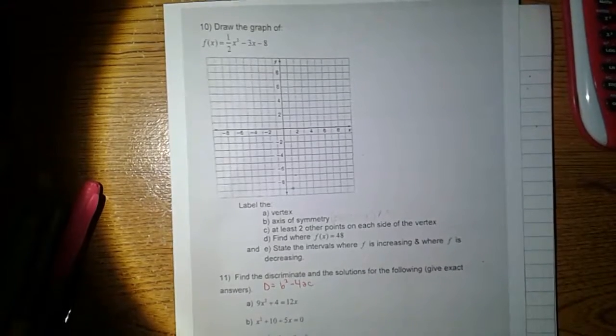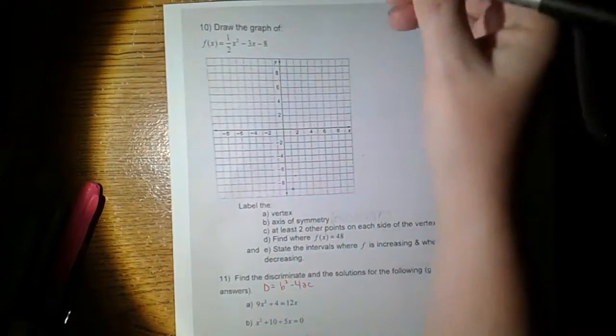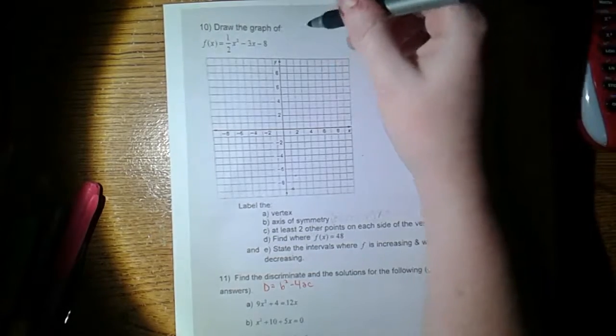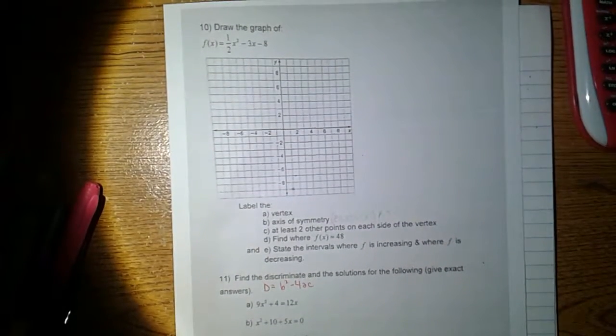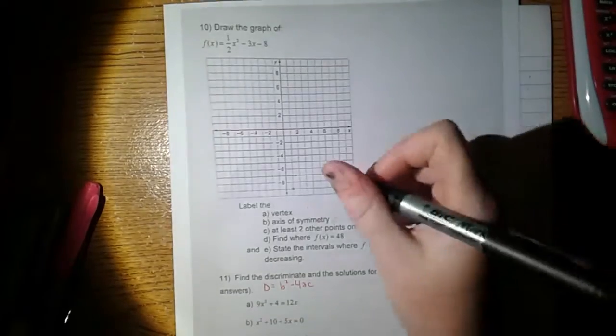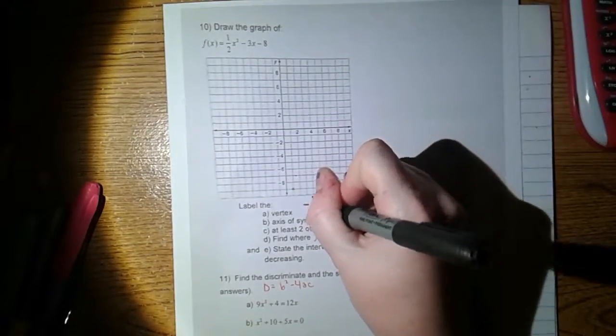So for number 10, what you're going to look at, f of x. Let me see if you can read that. Yes, you can. Okay, so we've got f of x is a half times x squared minus 3x minus 8. So first you're going to find your vertex. That is your negative b over 2a.